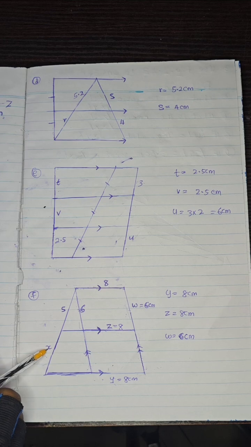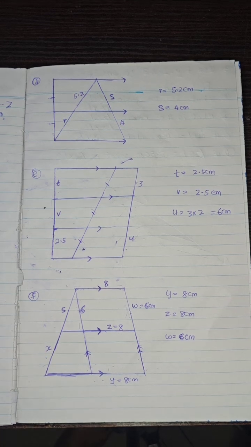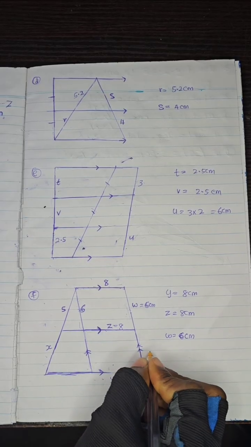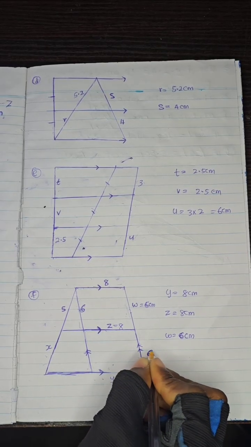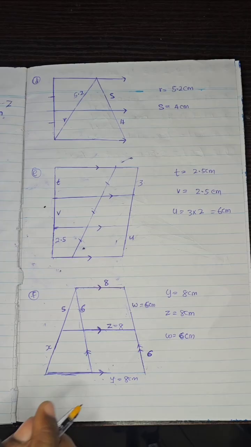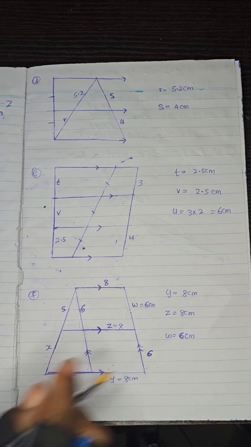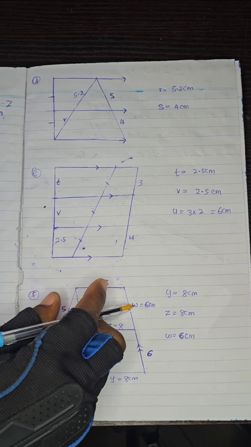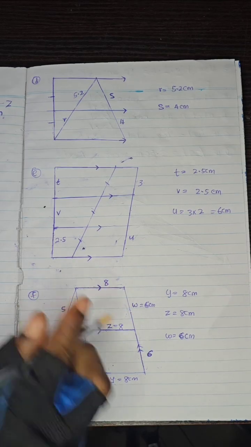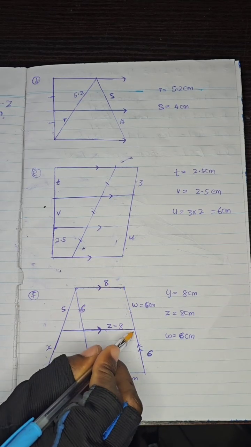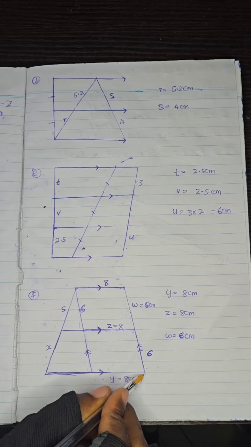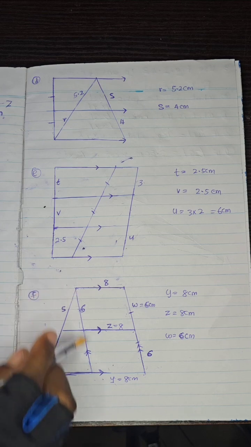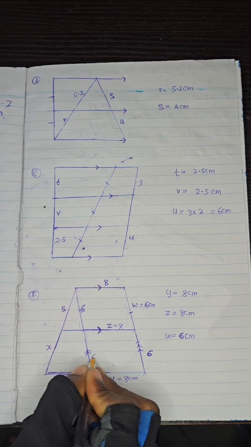We need to find this x. As you can see, I made a mistake in my diagram. There is 6 here, because I was wondering how I was going to deal with this. So I've confirmed there is 6 here, and we're able to find our w to be 6. From that, we already know that this intercept is also equal to this intercept. For that reason, any other intercept will be equal. You see, this 6 here will also be 6.